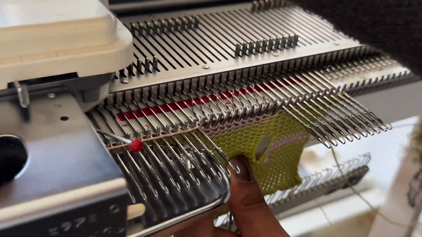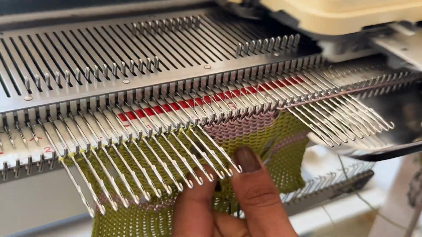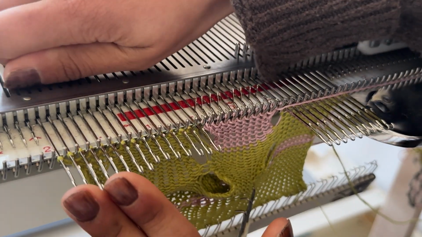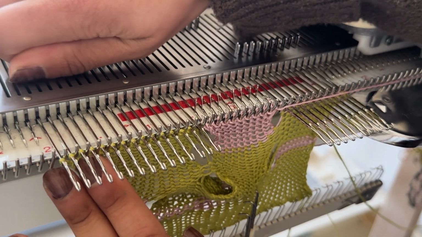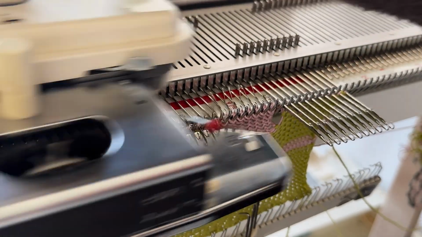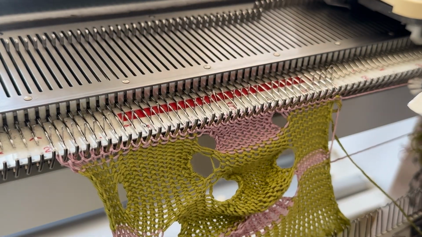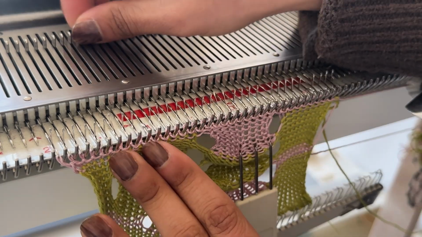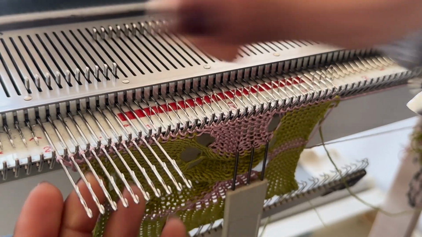So that's 1, 2, 3, 4, 5, 6, 7. Everything on the left of the pockets gets pushed forward slightly over to the back, knit 1, back to normal knit and knit. So you can see what I mean, that you'll get a pink stripe going all across. If you did not want that, I will show you what to do.